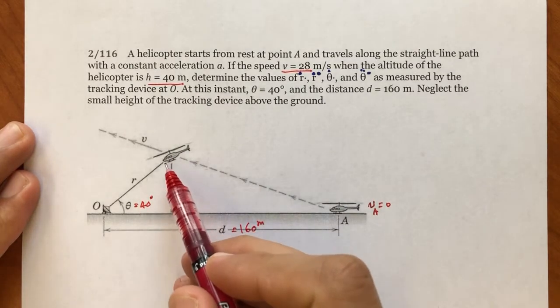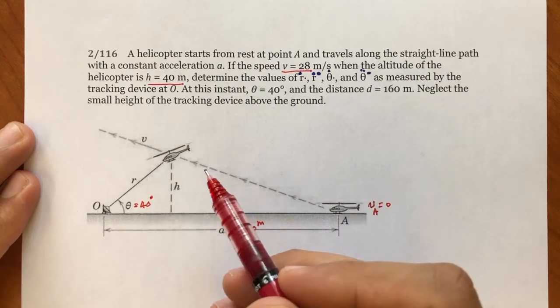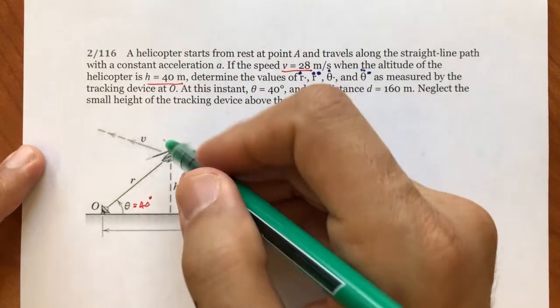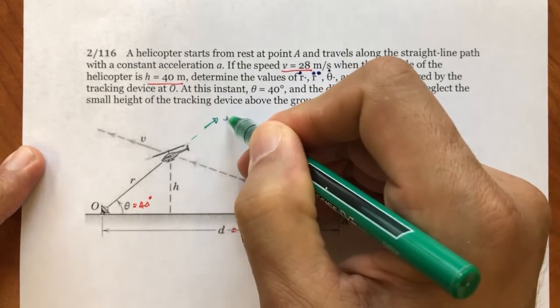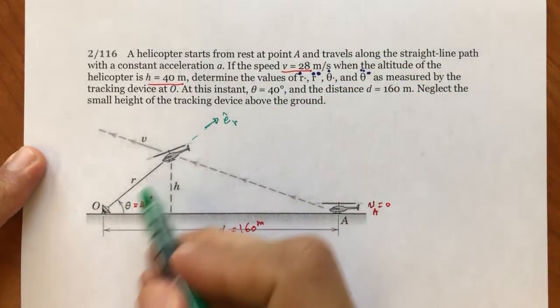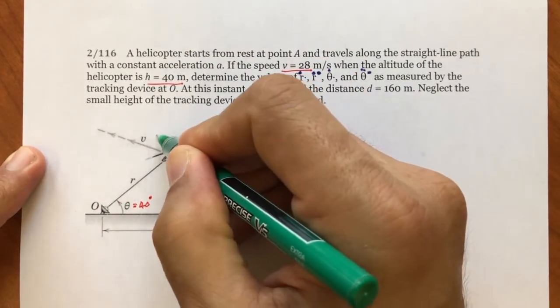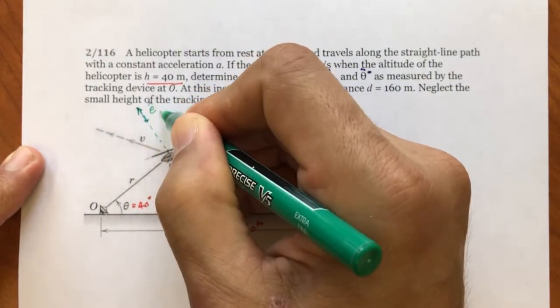And it is asking for r dot, r double dot, theta dot, theta double dot. So of course we need to use polar coordinate to find r dot, r double dot, theta dot, theta double dot, right? So first we need to define the direction of e_r and e_theta. This is going to be e_r in the direction of r, and perpendicular to it, in the direction of increasing theta, we have e_theta.